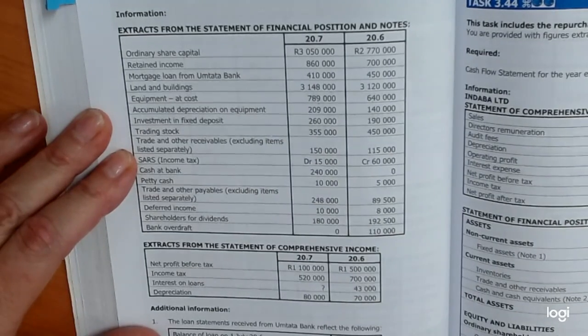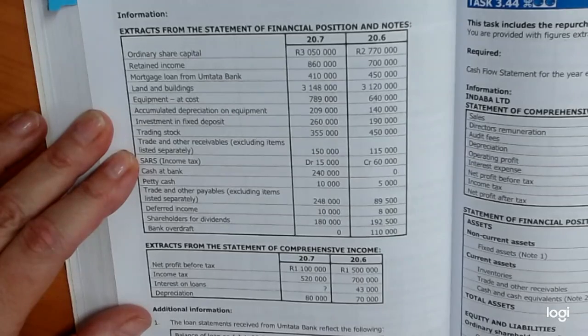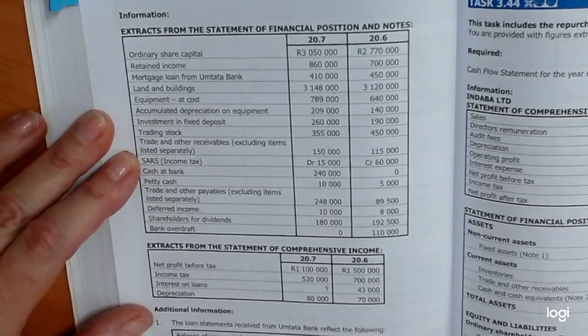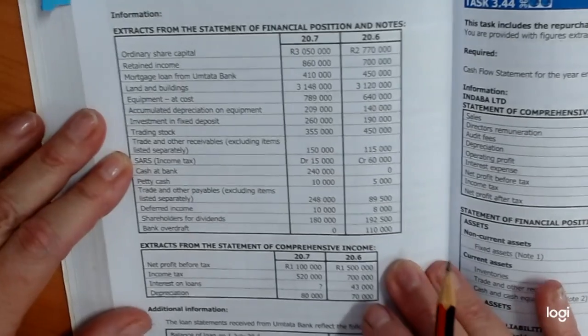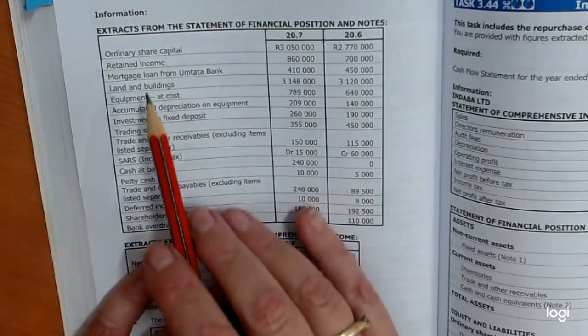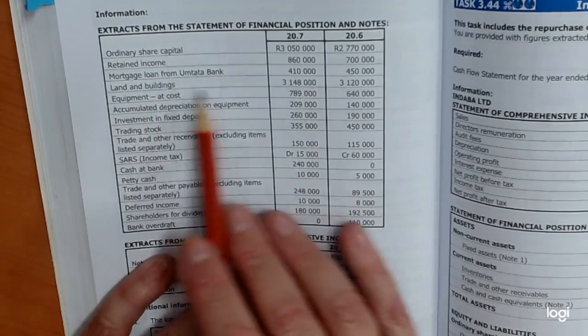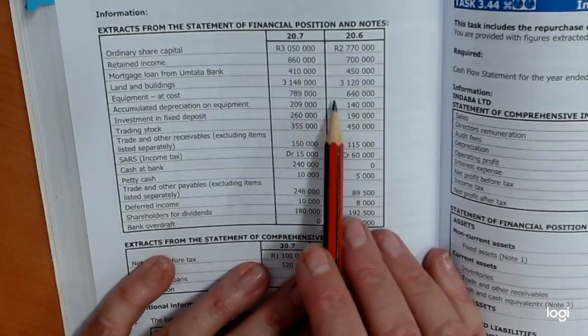I'm explaining task 3.43 in the New Era Accounting textbook, but just the investing activities. So when we look at the investing activities, we look at the non-current assets. We want to know what is the amount of assets that we bought and what is the amount of assets that we sold. So that's our information there.